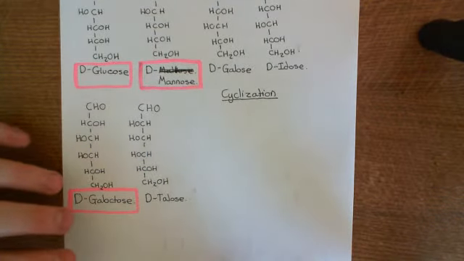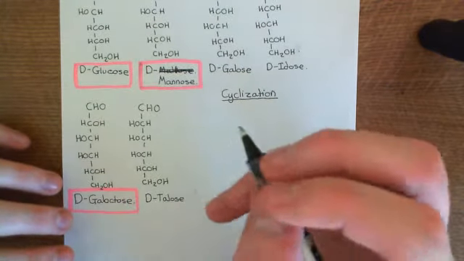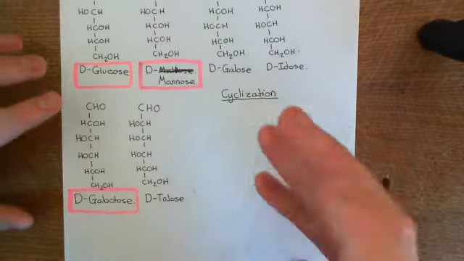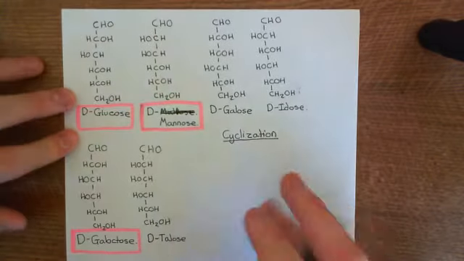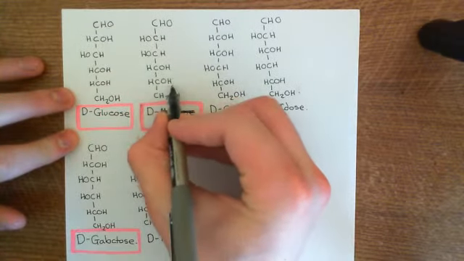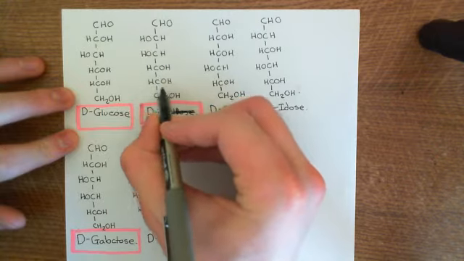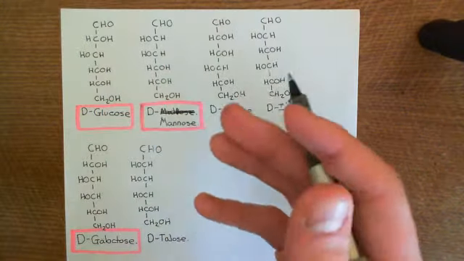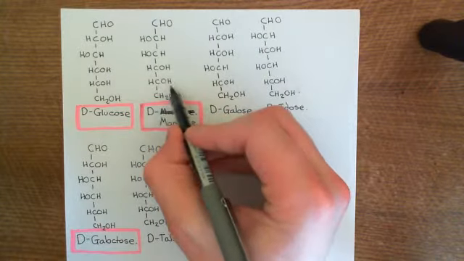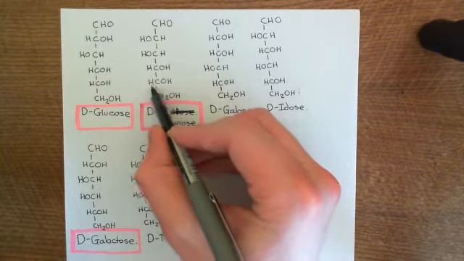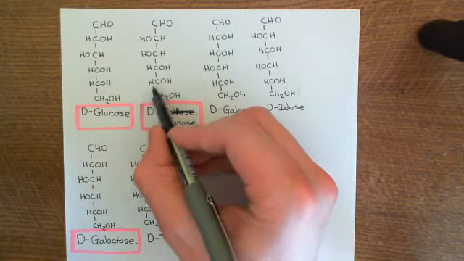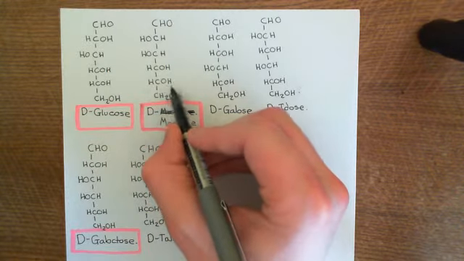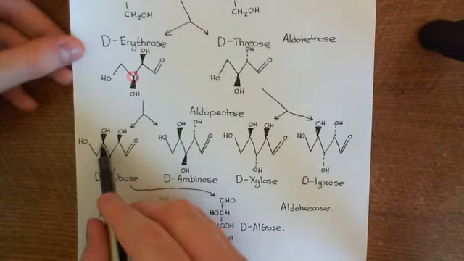Well, basically this works because alcohols and aldehydes can react with one another, and what's going to happen is the alcohol group on the 5th carbon of aldohexoses, or to be more general, because we're also going to talk about aldopentoses, the penultimate carbon, so the one before the last carbon. Okay, it will either be the 5th carbon if we're talking about an aldohexose, or it will be the 4th carbon if we're talking about an aldopentose.